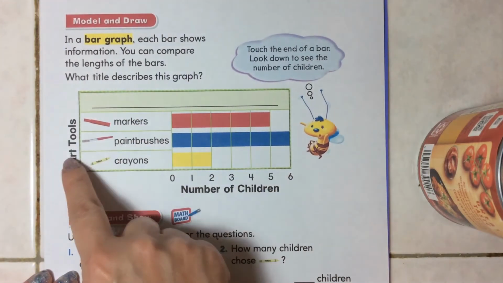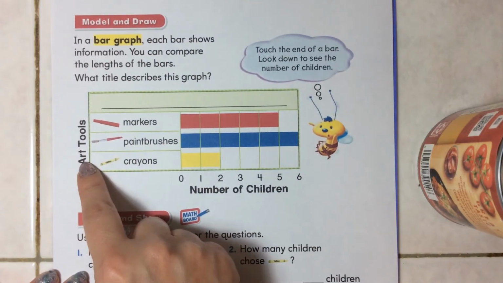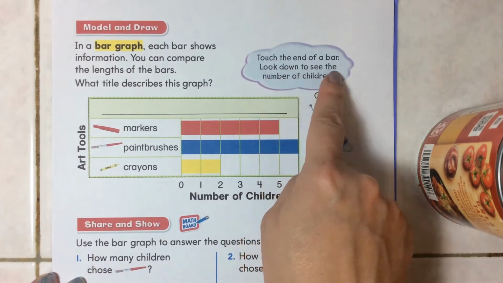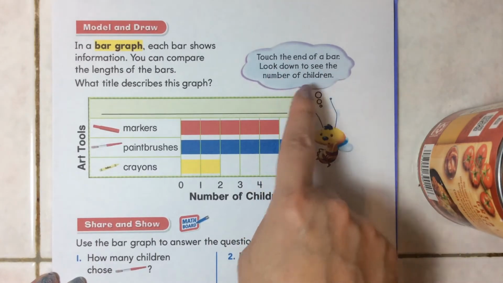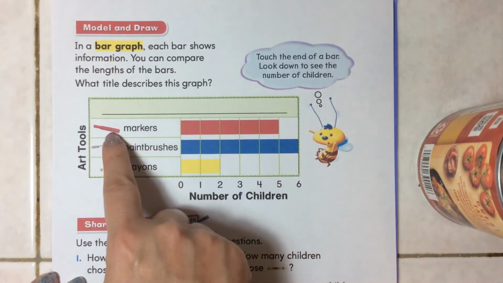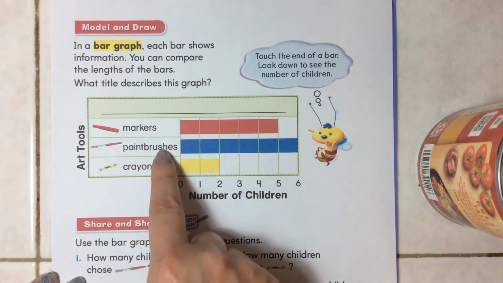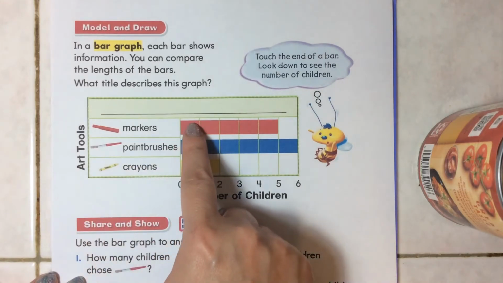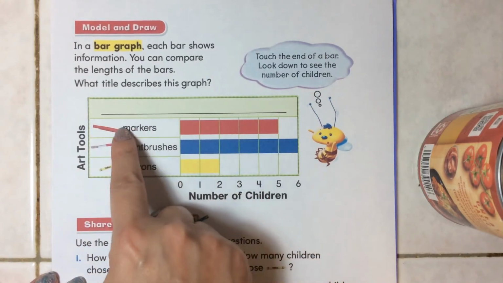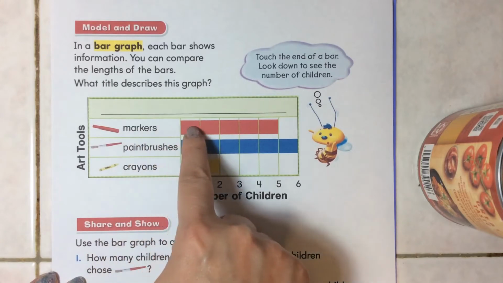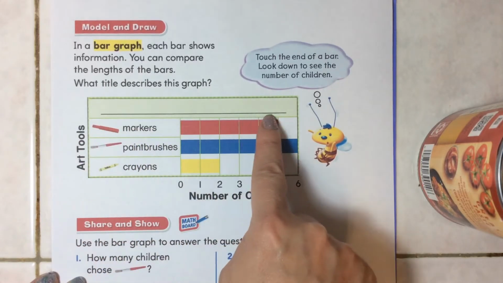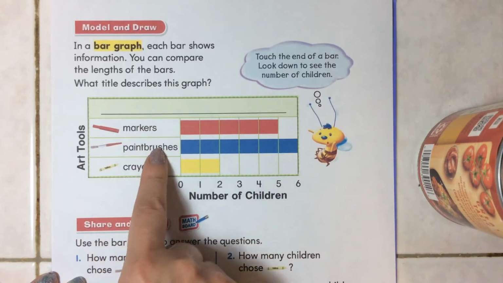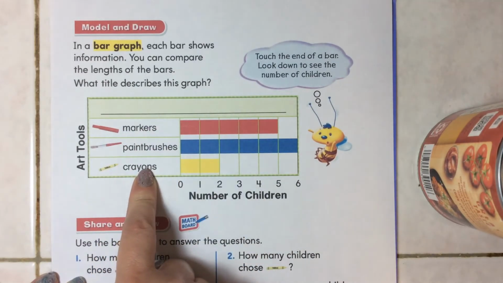Okay, let's see. We have here art tools, and it says here touch the end of a bar, look down to see the number of children. All right, so what we do is we're going to come here, we're going to see markers, paintbrushes, and crayons, and these are all art tools. Okay, so what we're going to do is we're going to come all the way for markers. Okay, so right here, this right here is all about markers. It goes straight across. Okay, so it looks like we have markers, paintbrushes, and crayons.